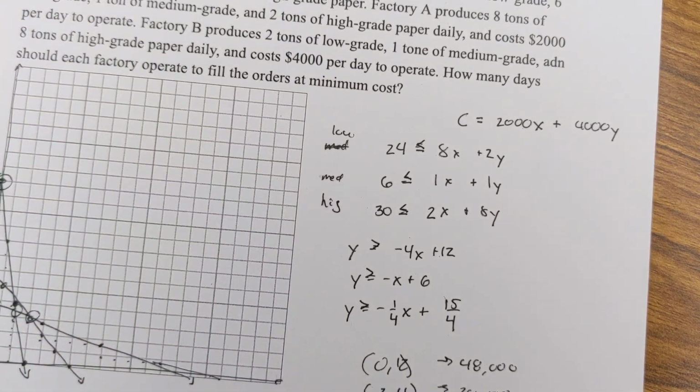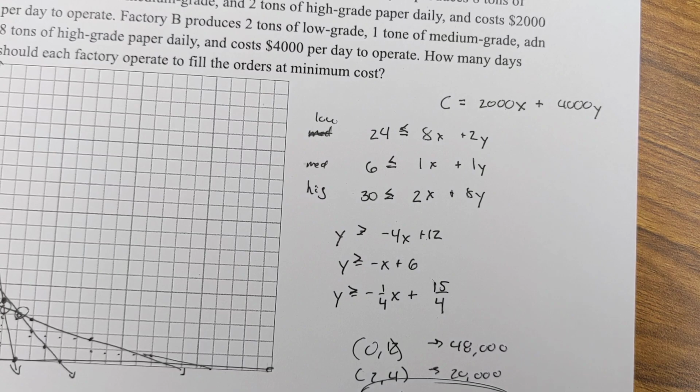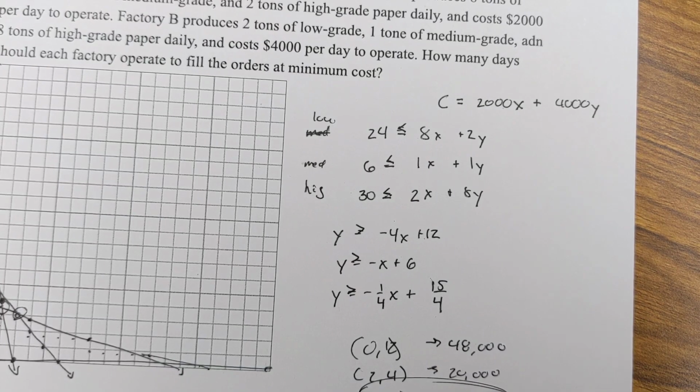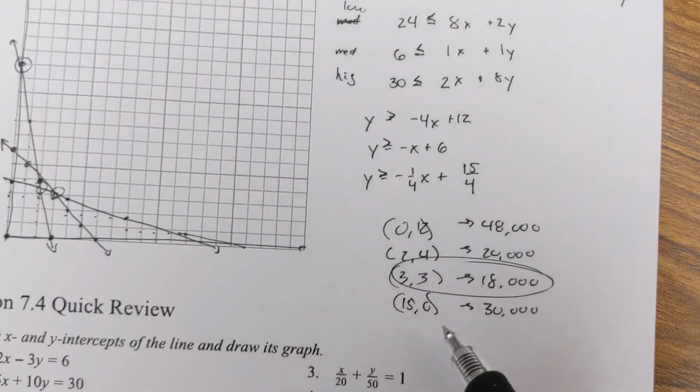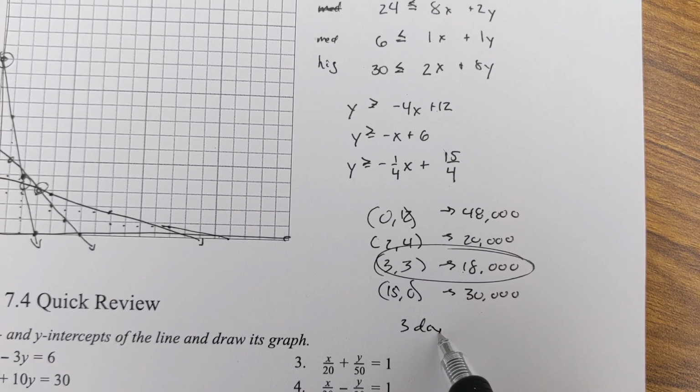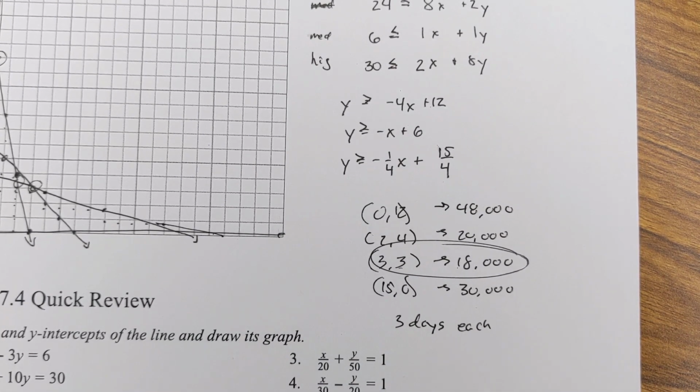We run each factory 3 days. That should be the lowest value. So 3 days each, these x and y are both 3. And that is the end of the section.